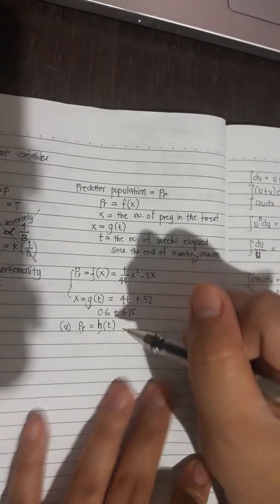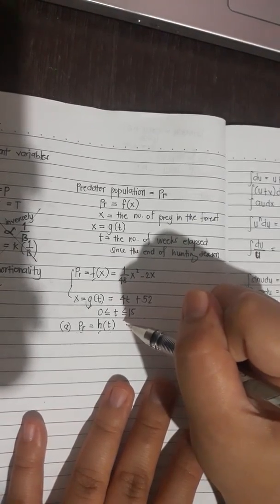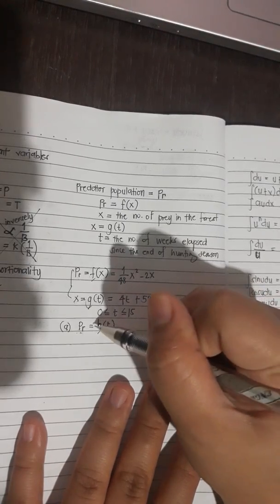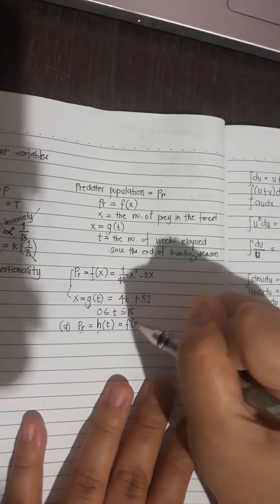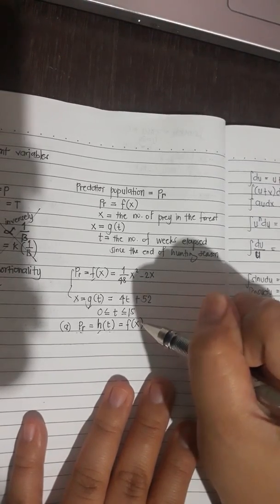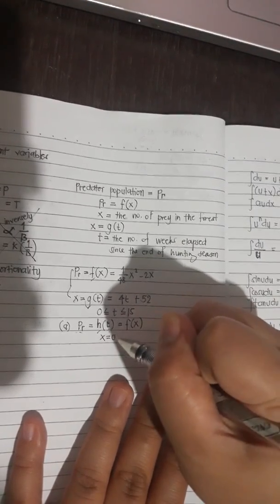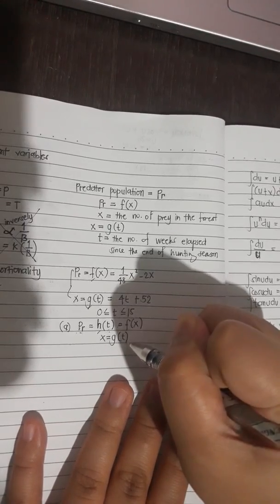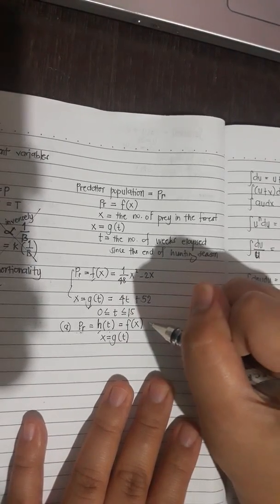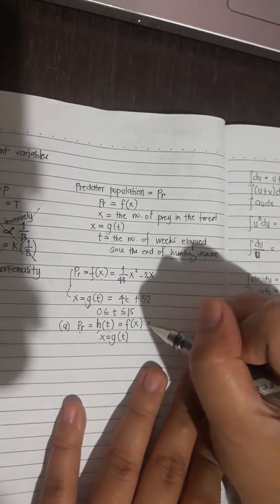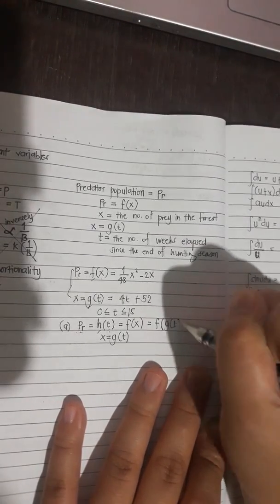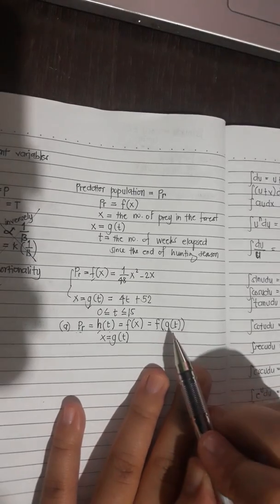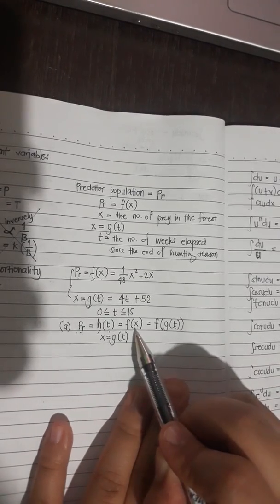Okay, now, we know that predator population is function f of x. But we also know that x is equal to function g of t. So this will now become f of g of t, since g of t is equivalent to x.